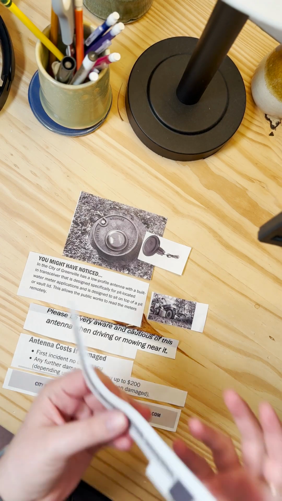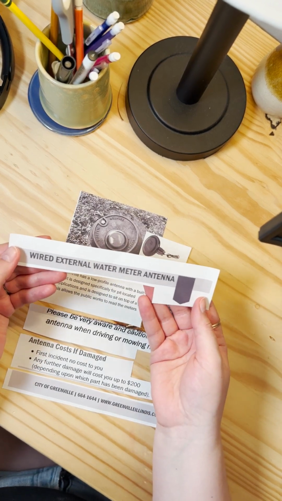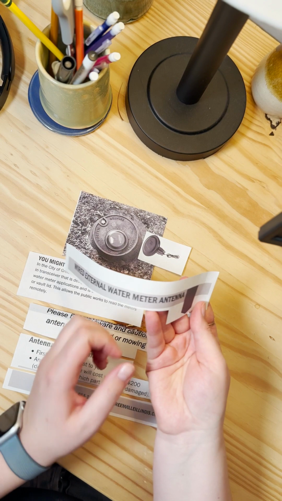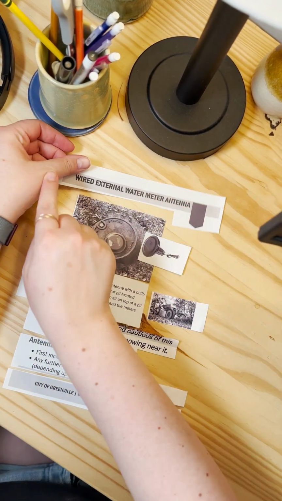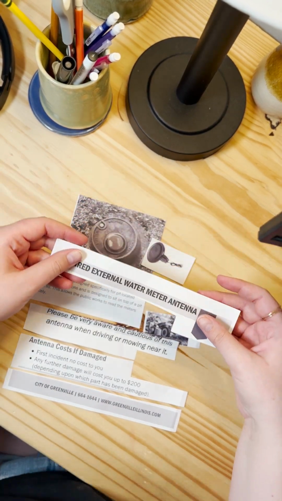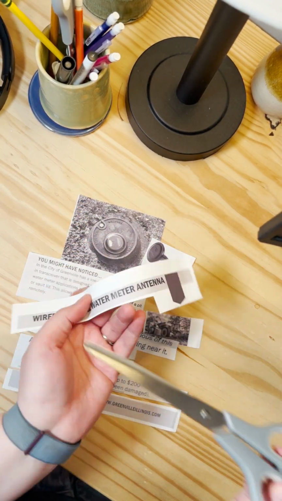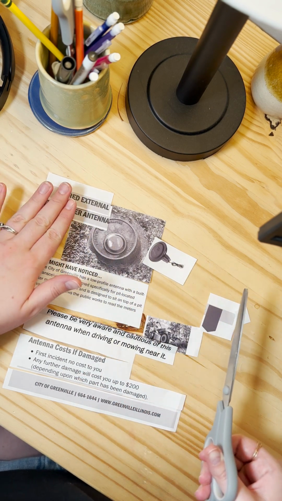Okay, so we have this title, which clearly we need, right? Wired external water meter antenna, okay? Clearly that's important. But you know what I might do instead of having it be all the way across? I think I'm going to cut this in half. So I probably would have this text laying over this photo.